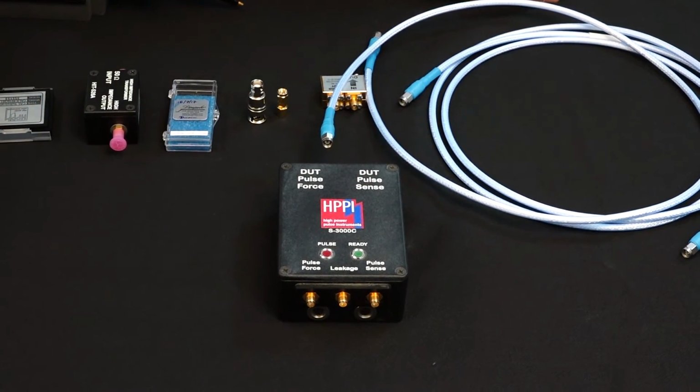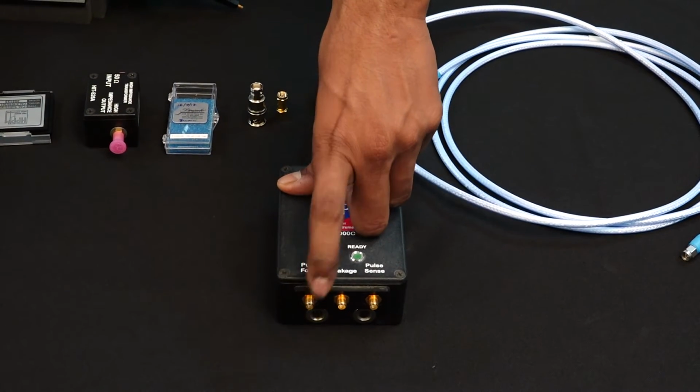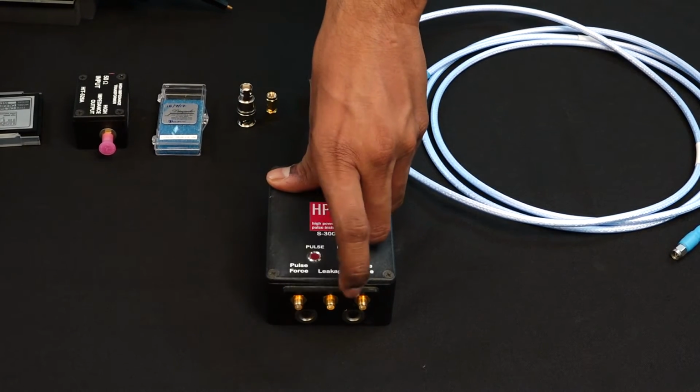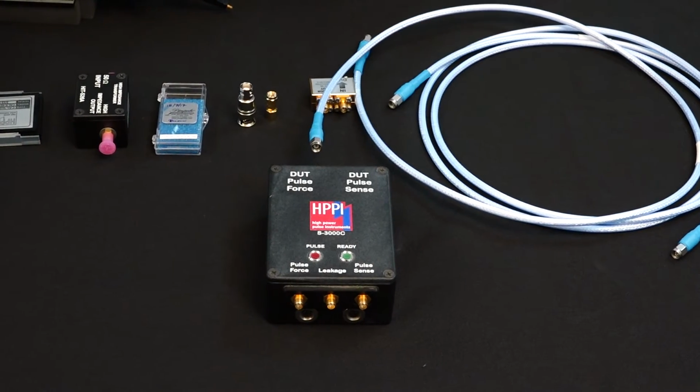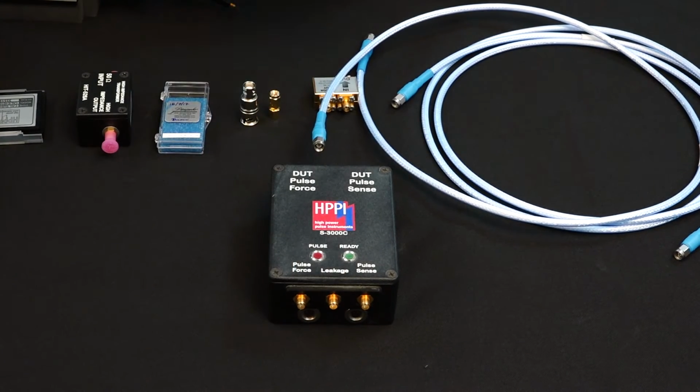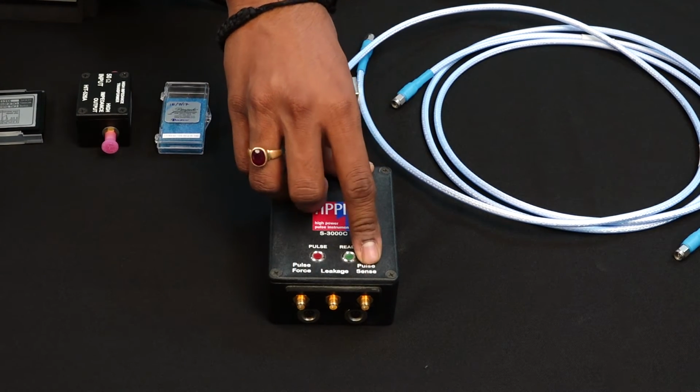Okay, and the pulse force has the pulse line going here. So basically, your TLP probes will be connected through this set. They will actually be connected to both the sets. Yeah. So you have these two outputs going from the switch. Now the third is this input here, pulse sense.